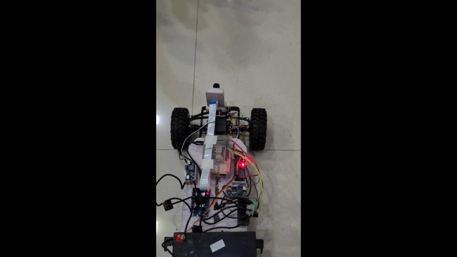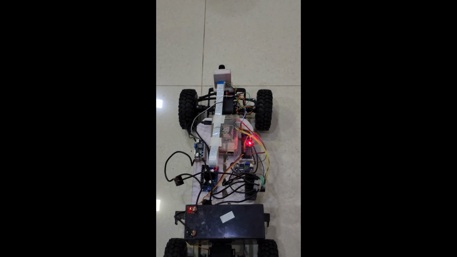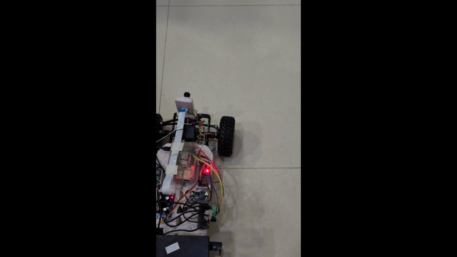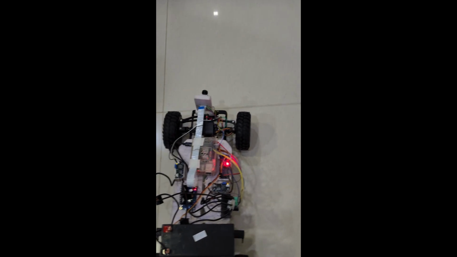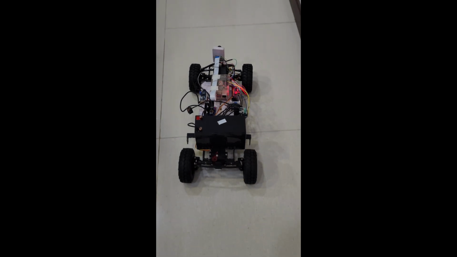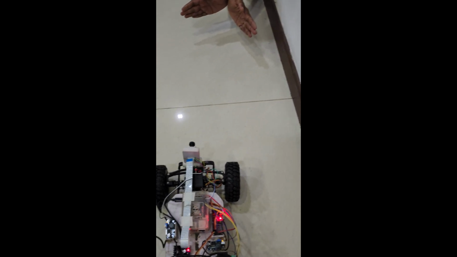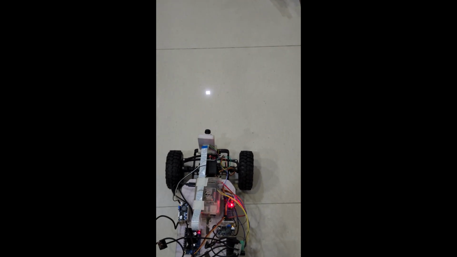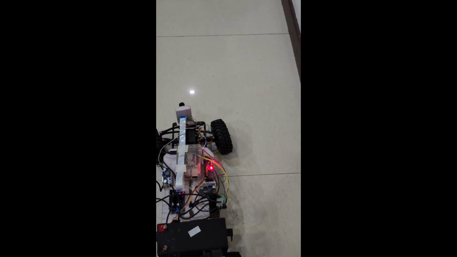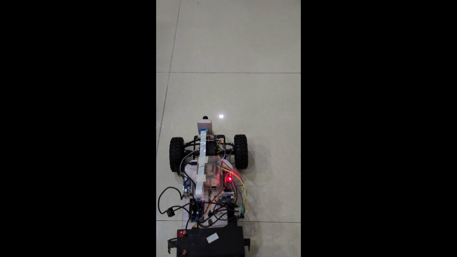So it reversed. So now it's choosing the direction going forward. So let's see how it chooses the direction. See, it went in the direction with the least obstacles. So let's see another example.